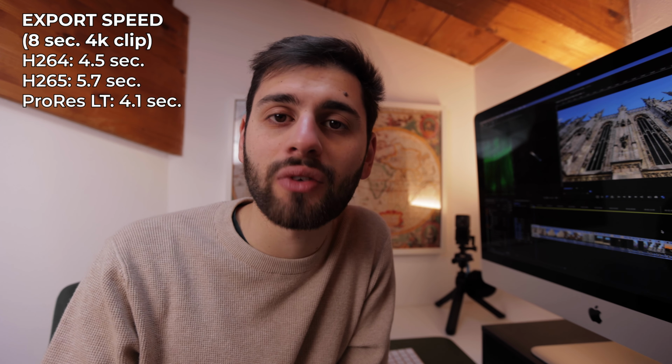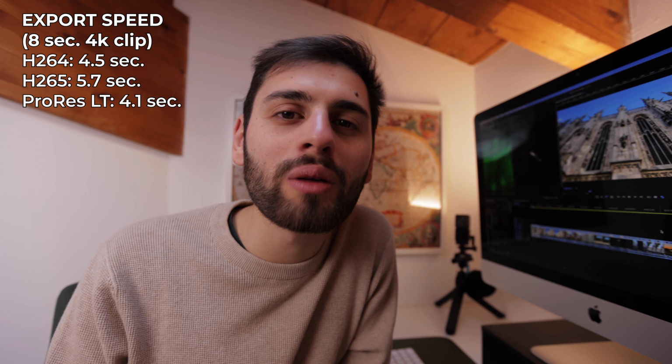And then the last scenario that I can think of is when you are editing not with a newer computer but with an older computer, because an advantage of working with ProRes is that the computer can transcode these files really easily, so your editing workflow will be flawless.